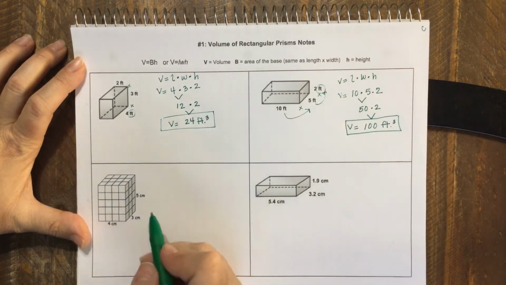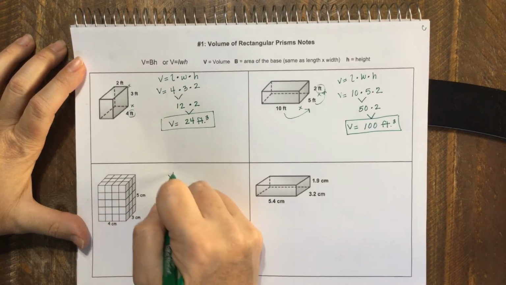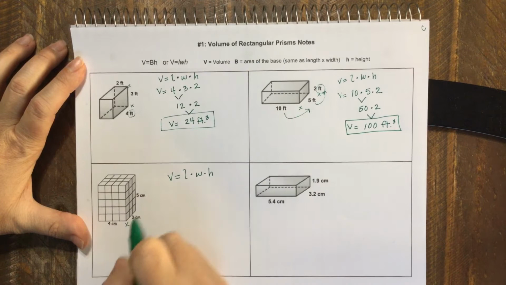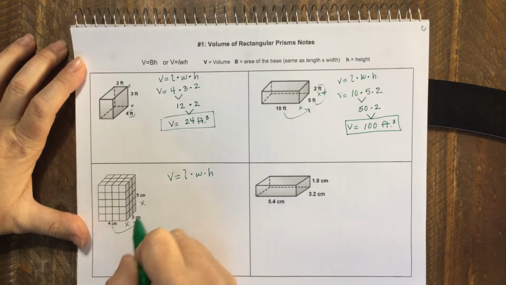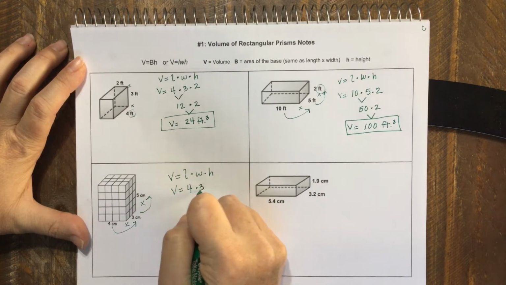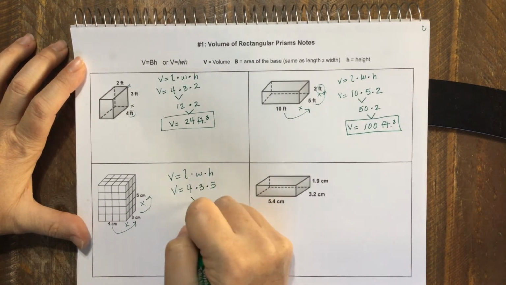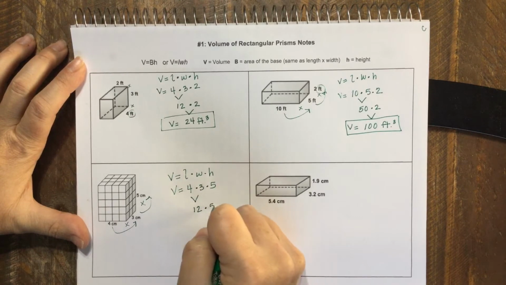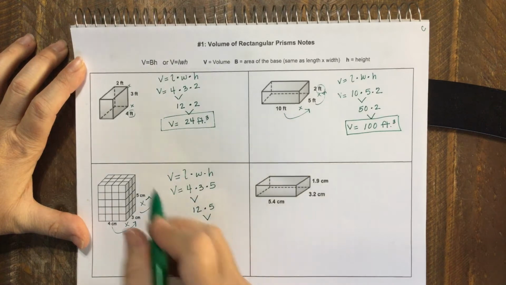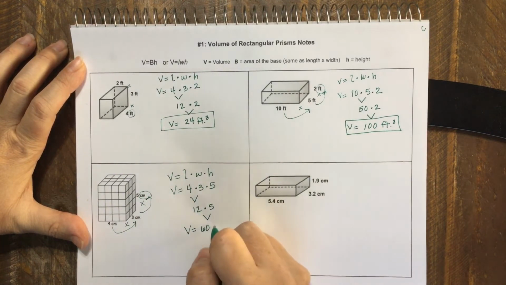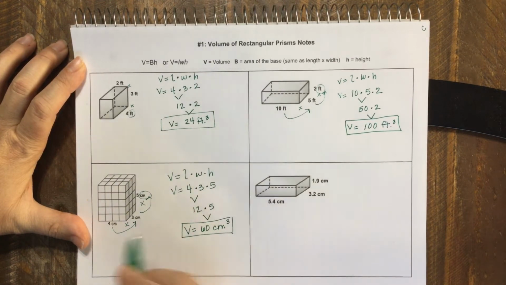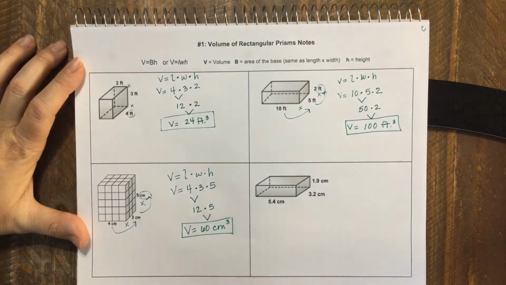Okay, so this one here, we've got volume equals length times width times height, and we're just going to multiply these three numbers together. So we have volume equals 4 times 3 times 5. 4 times 3 is 12, times 5 is 60. So here our volume is 60. Our units in this one is centimeters. Volume is always cubed because we're multiplying 3 units together.